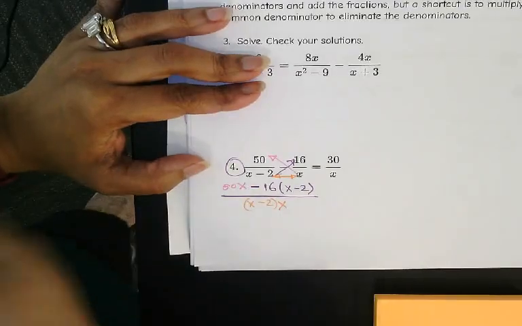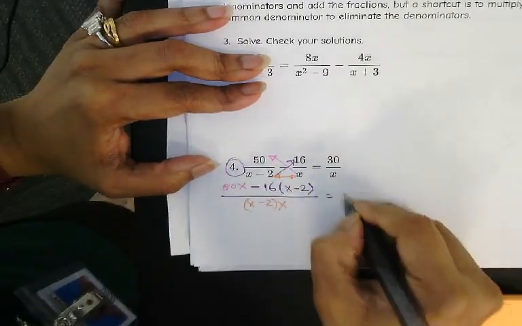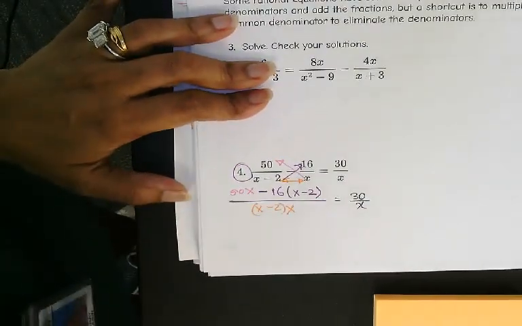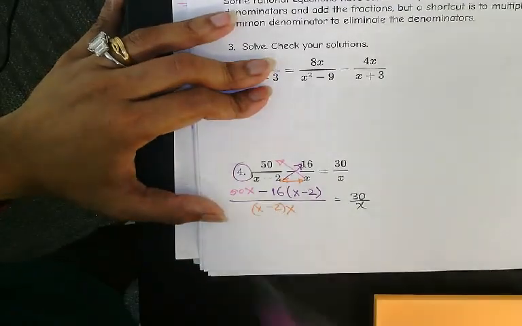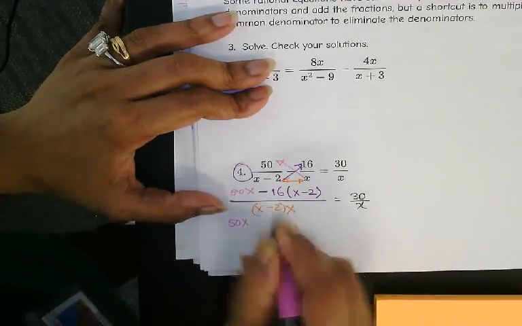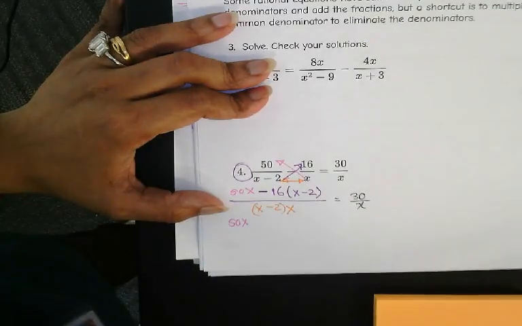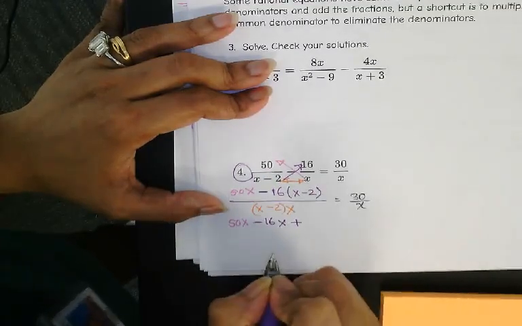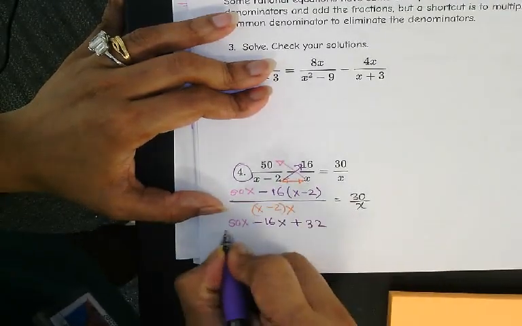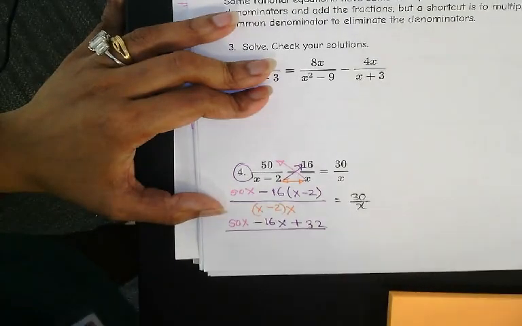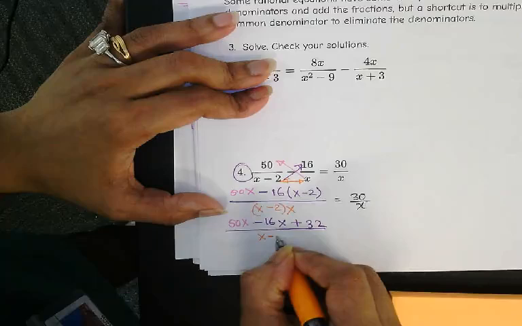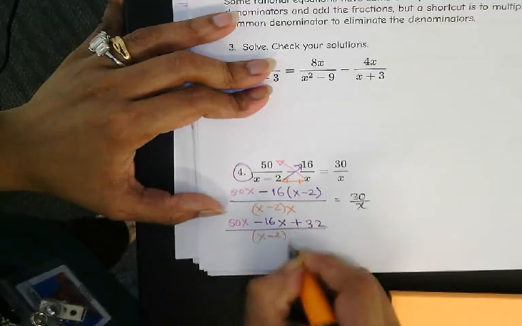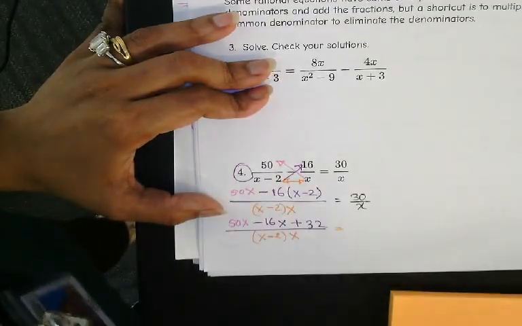On the other side is just 30 over x. We didn't do anything to it yet. We good up to here? All right. 50x will stay as it is. We don't have to worry about it. What happens over here? What do I get? Plus 32. At the denominator, just keep it as it is. We don't have to worry about it right now. One more thing is that if you look at this one, is equal to 30 over x.